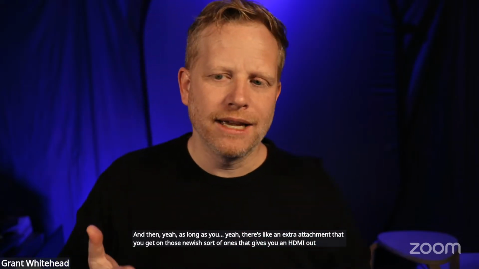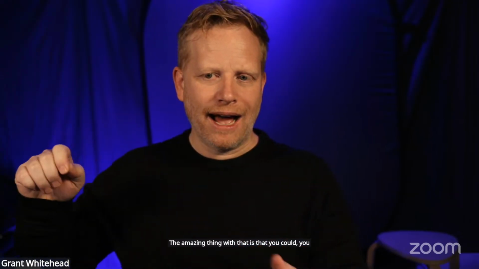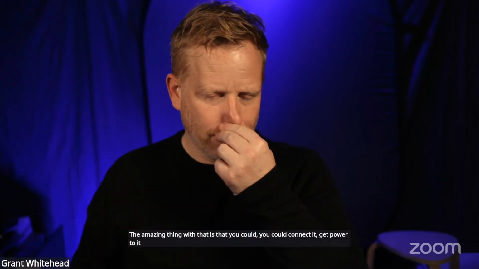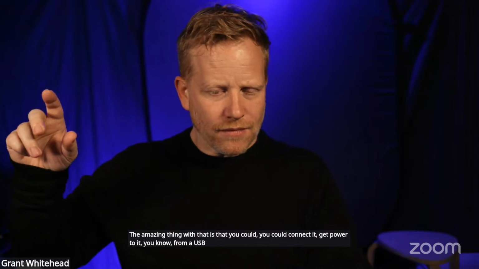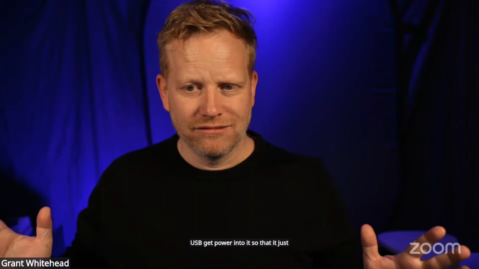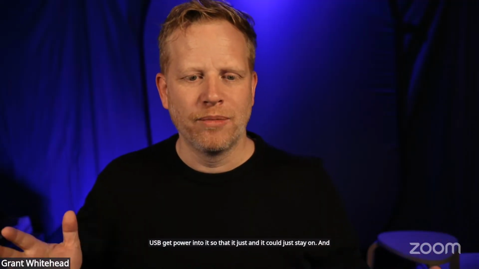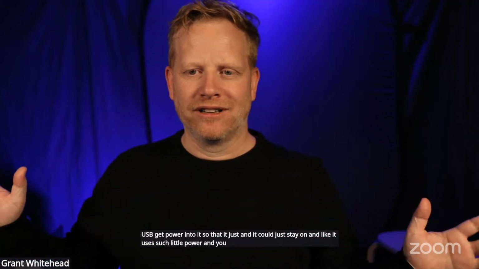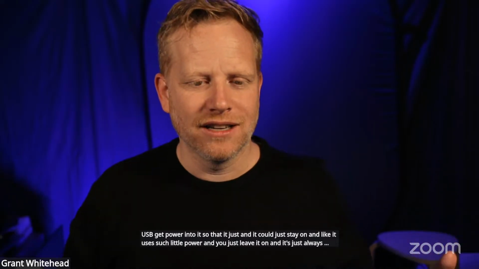The amazing thing is that you could connect it and get power to it from a USB so it could just stay on. It uses such little power, and you just leave it on and it's always working. That's what I'm going for.